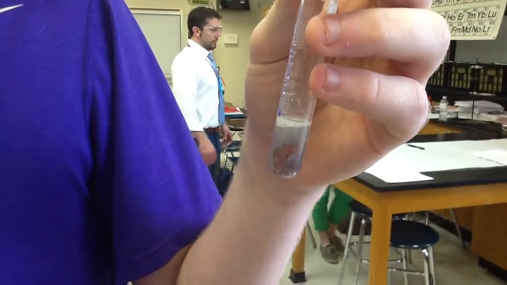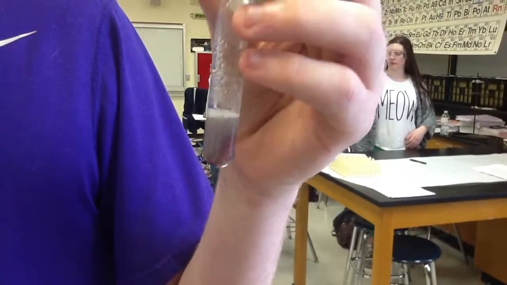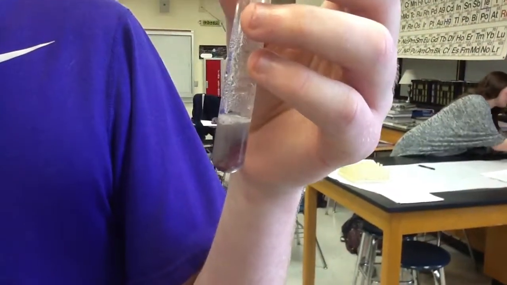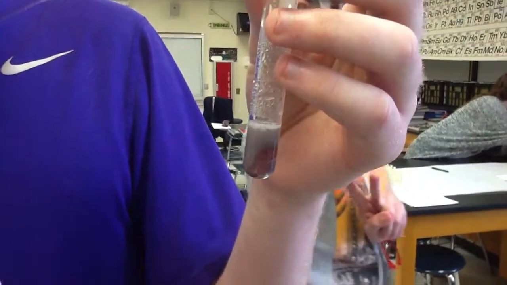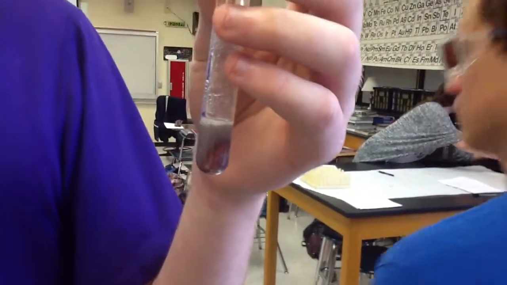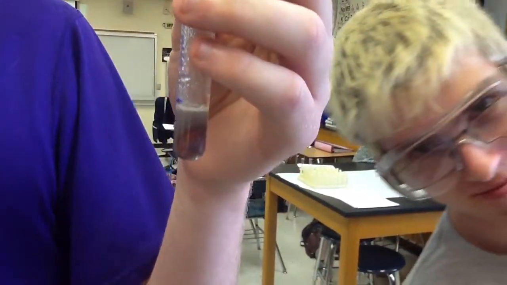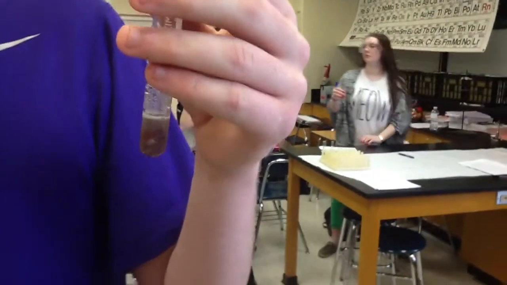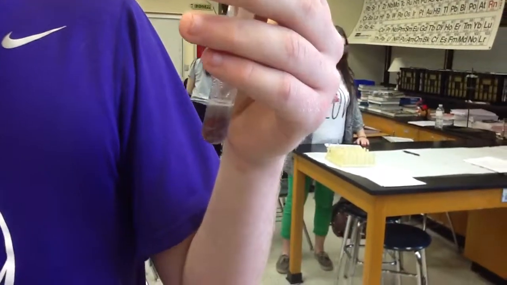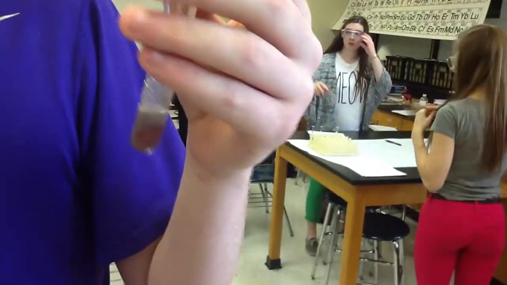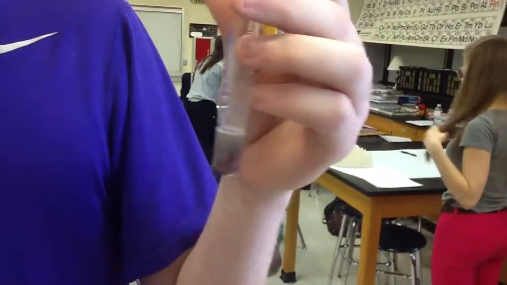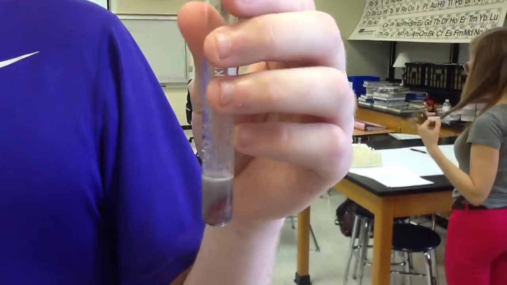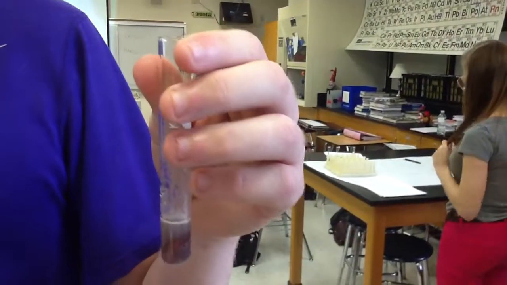Turned a little gray now, right? Yeah, it's starting to turn gray. The aluminum is still appearing as a red color. This still hasn't let up. I think I might have put too much in. Put a big piece in.